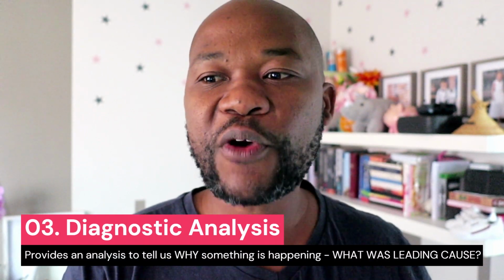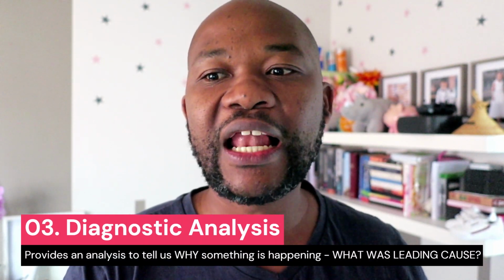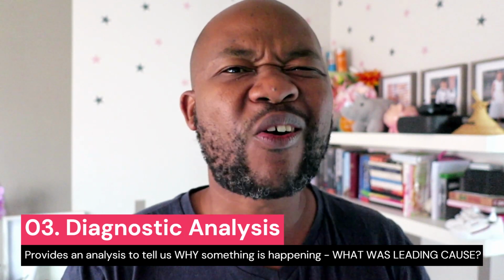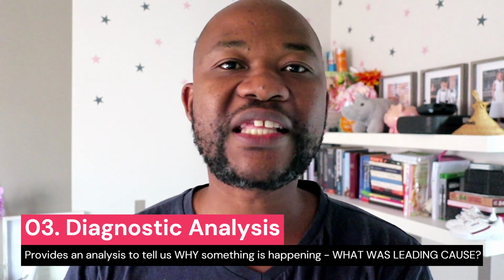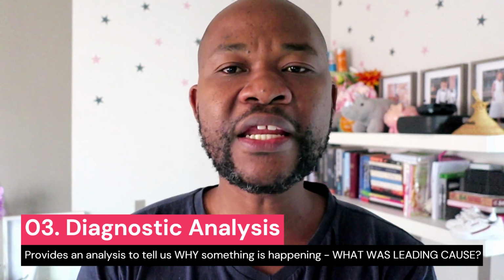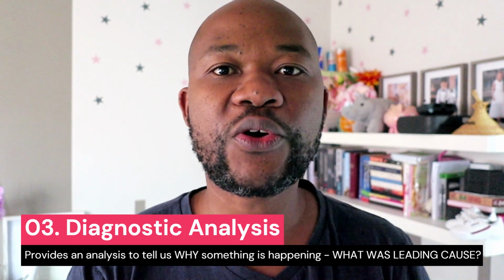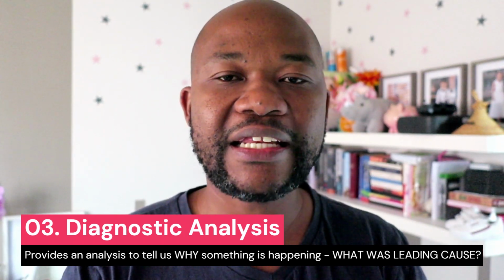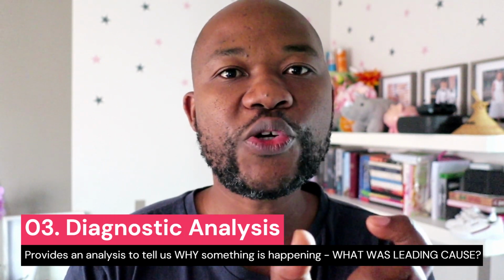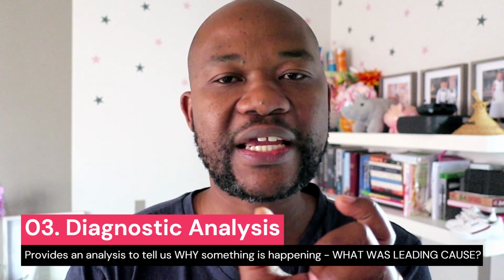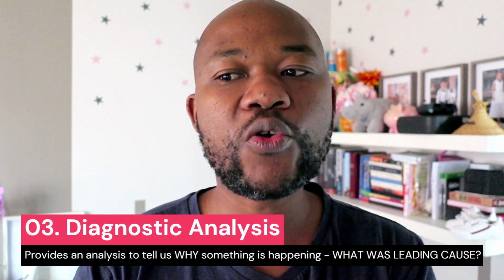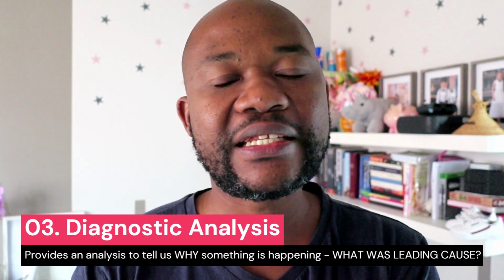The third one that we're looking at is diagnostic analysis, which provides an analysis to tell why something is happening. This is where we're looking at what is the cost of this thing. Say for instance, we missed our target. What is the cost of this? You can look at what is the cost based on both the future or the past. And it's a clear line there where we can say, since we're looking at what is the cost, you're looking at a diagnostic analysis, which can fall both on the data science and on the business intelligence spheres.